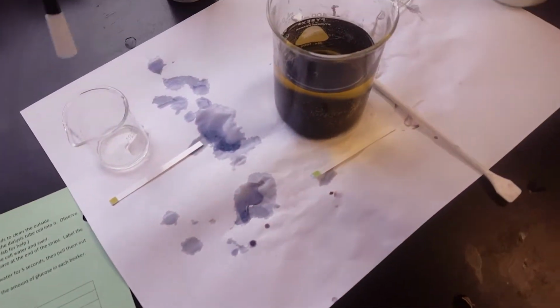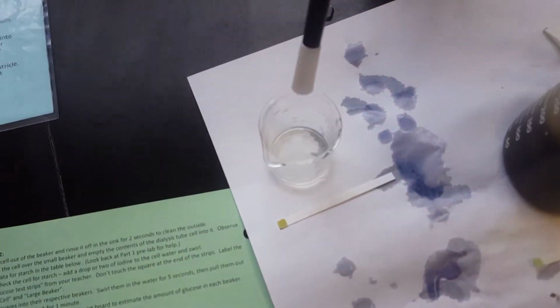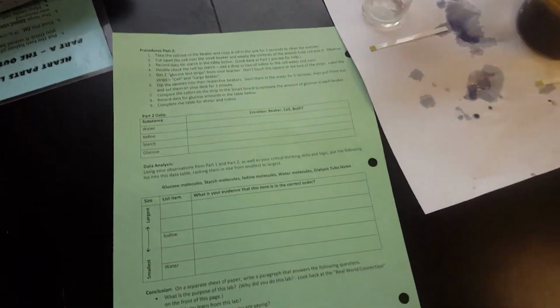Before we do that, take a look at the data tables. So right now, your big goal first is to write down where the substances are. And the idea is, did the substances leak through the cell or not? Most of them should still be in the beaker, but did they get through the cell? Okay, so you're going to have to use the fact that this one's just yellowish in color, and then we're going to look at these test strips to figure that out.